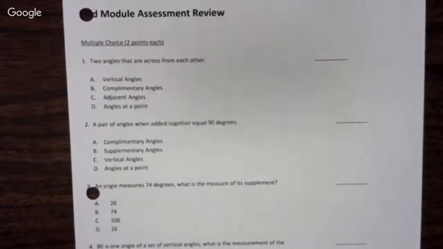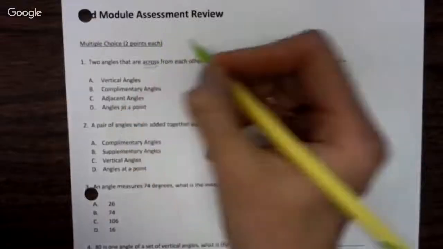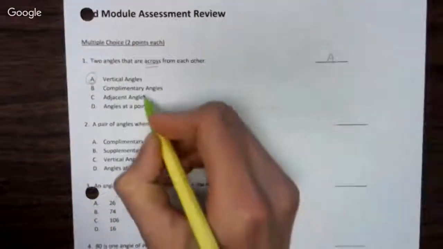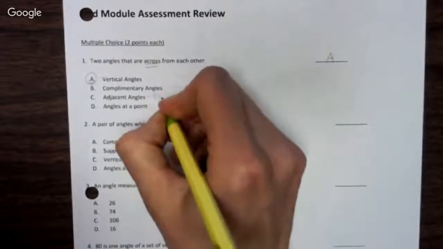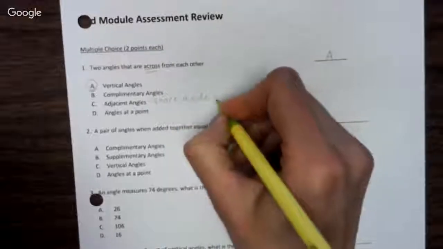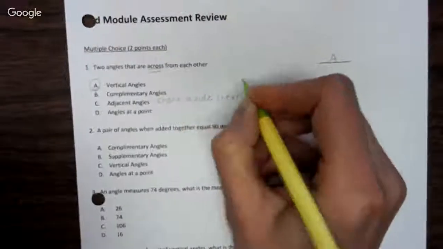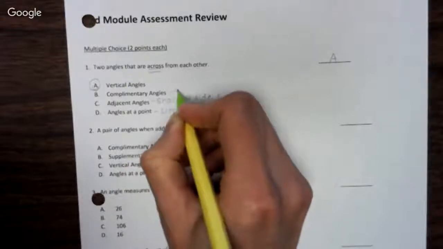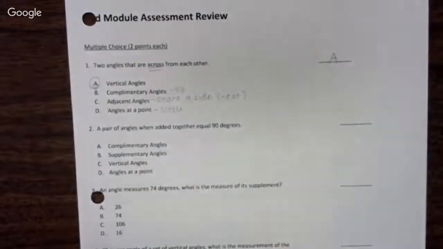All right, so some multiple choice questions. Number one, two angles that are across from each other. Across from each other means they are vertical. Remember, adjacent angles share a same side. They're next to each other. This forms a circle. This adds up to 90. So those are your different vocabulary words.